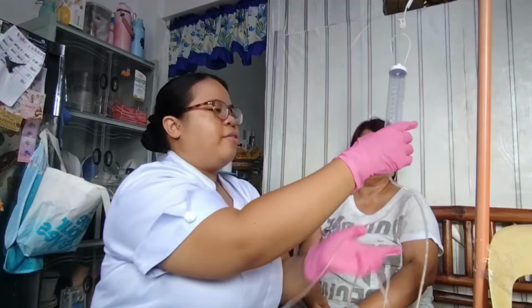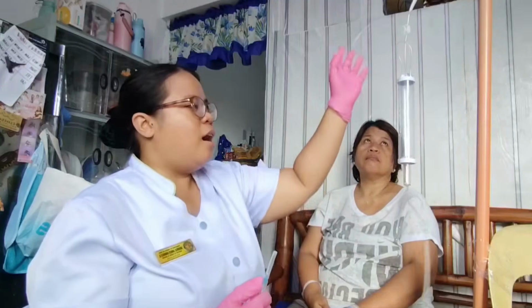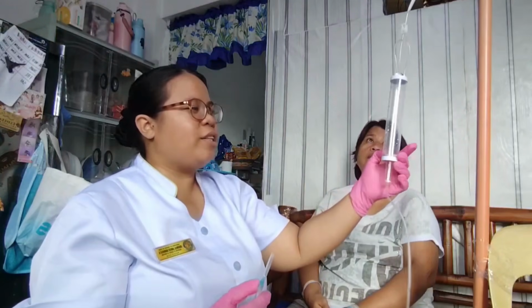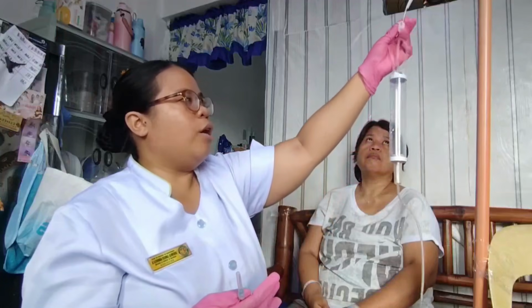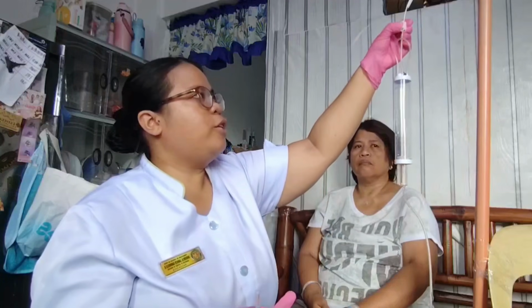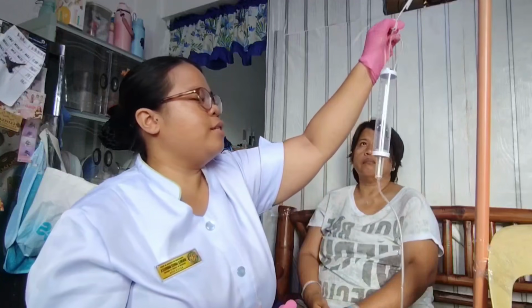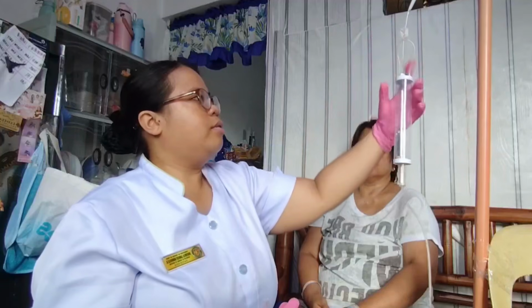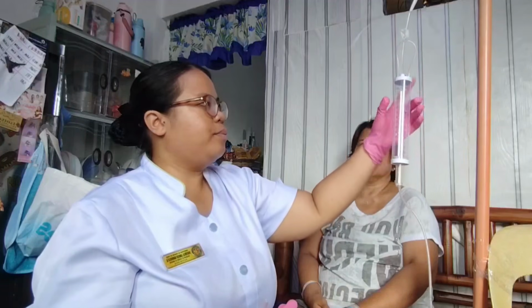Okay, so after hanging we're going to fill the volumetric chamber with the prescribed diluent. So since we're going to prime this first, we're going to put at least 35 cc, or you can do more. So make sure to unclamp this first.